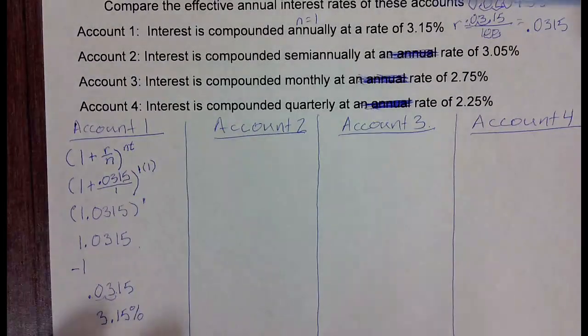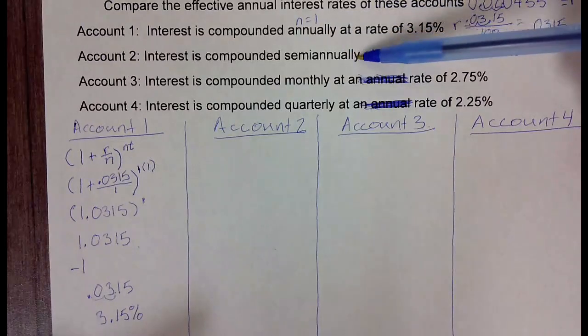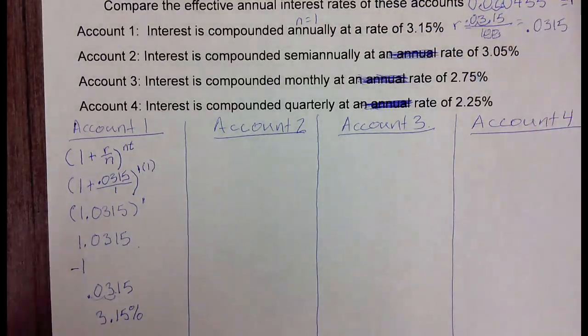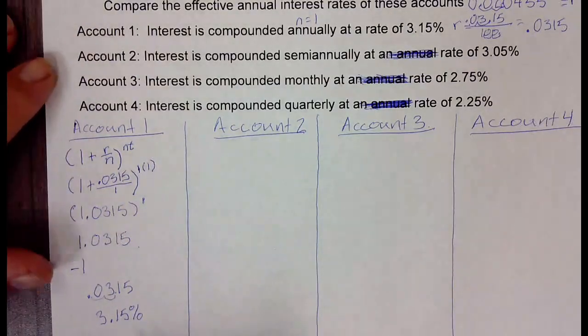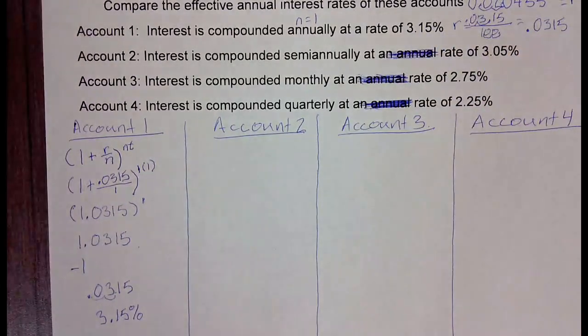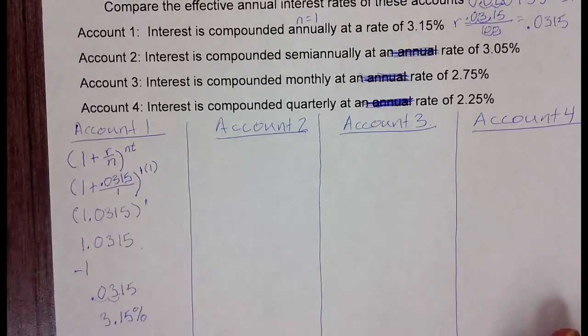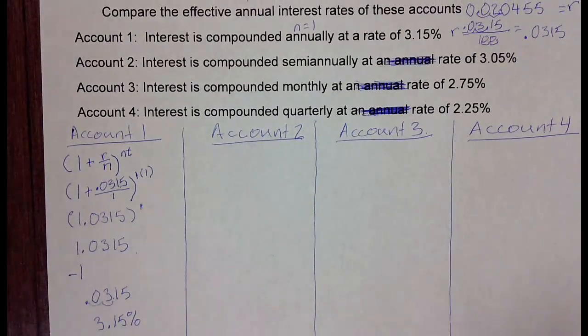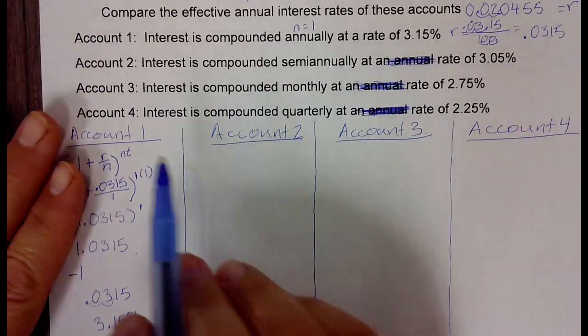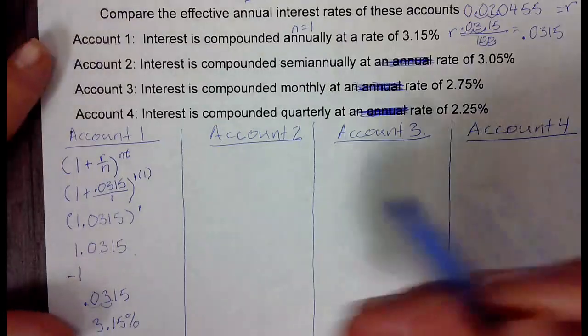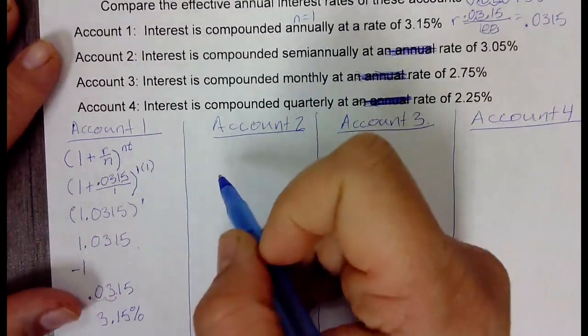But this is going to be the rate that it's compounded semi-annually, not the annual rate. That was an accident. But if you know the annual rate, then you can already compare that effective annual interest rate, because what you're comparing when you're comparing effective rates is what it would be if it only compounded 1 time per year. All right, so here for account 2, we're going to do this same calculation.